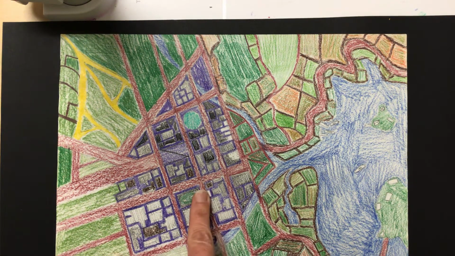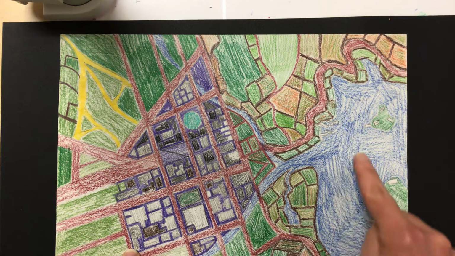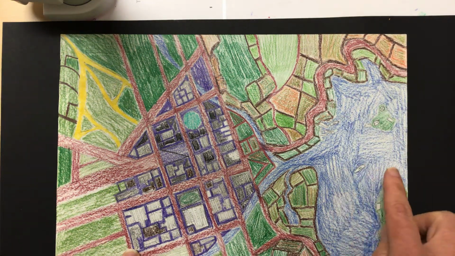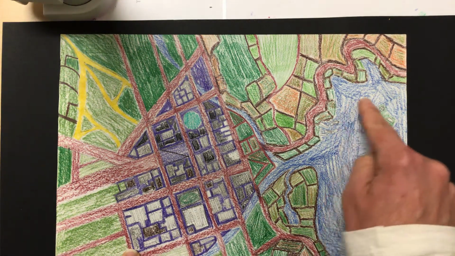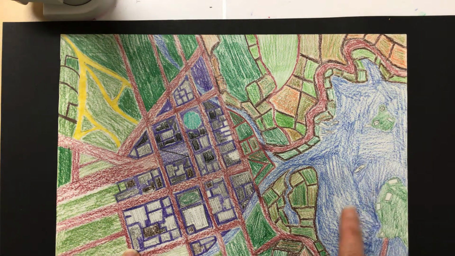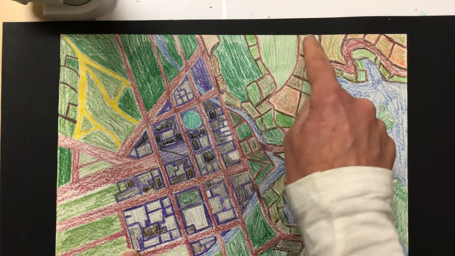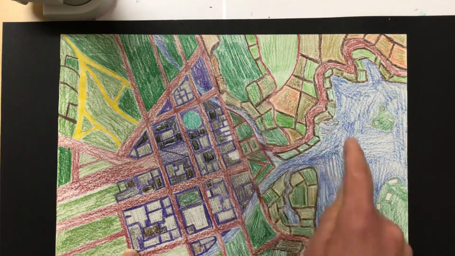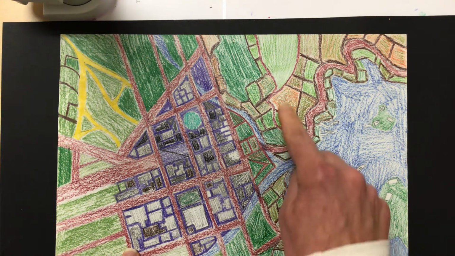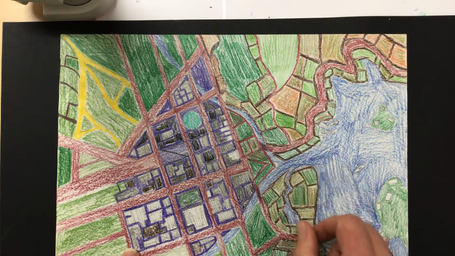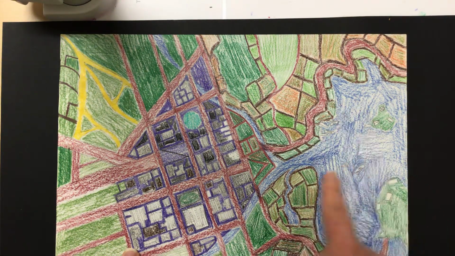Now, on the other hand, there are shapes in my map here that are not geometric. So they're not squares or rectangles or triangles. Instead, they have a very irregular shape. This is called an organic shape. And you might notice out here in the farm fields too, there are lots of organic shapes. Organic shapes are free-form and have very uneven edges, and as I said before, are very irregular. These are shapes that are found more in nature.